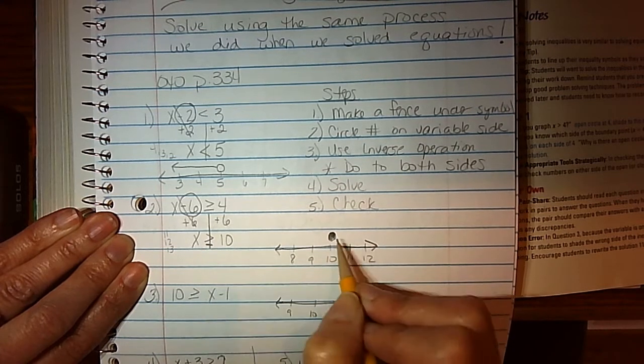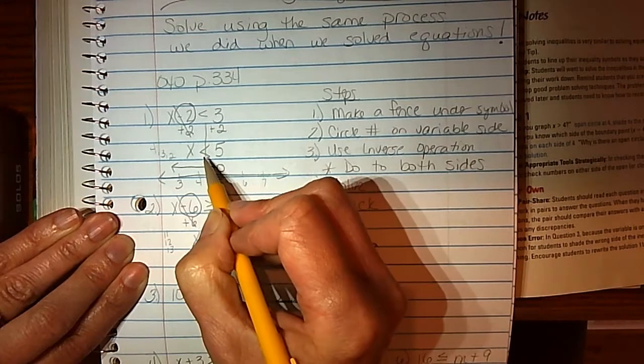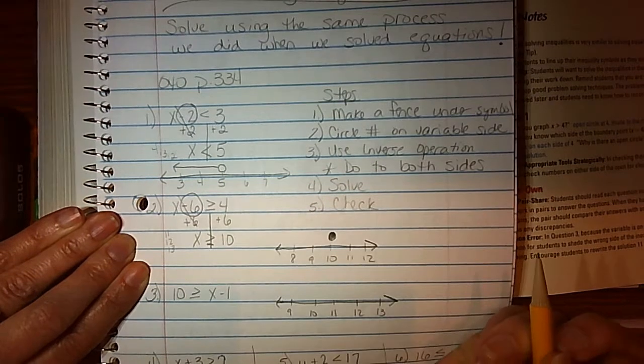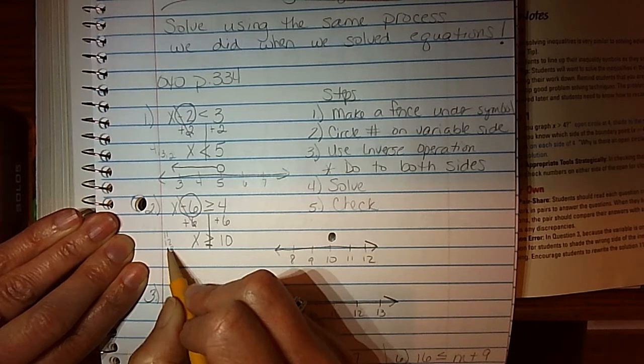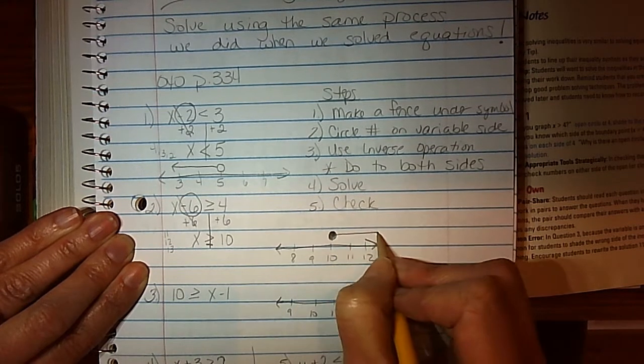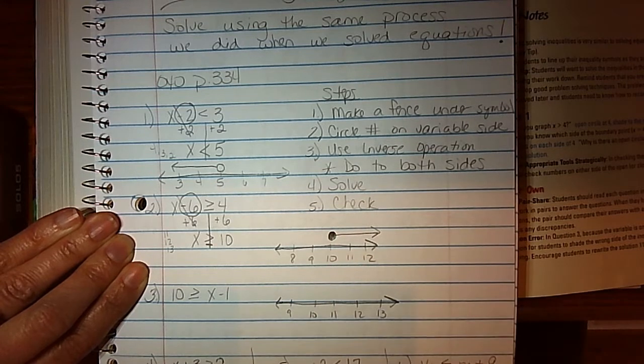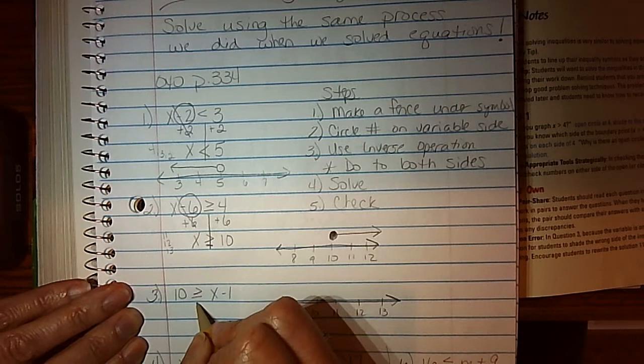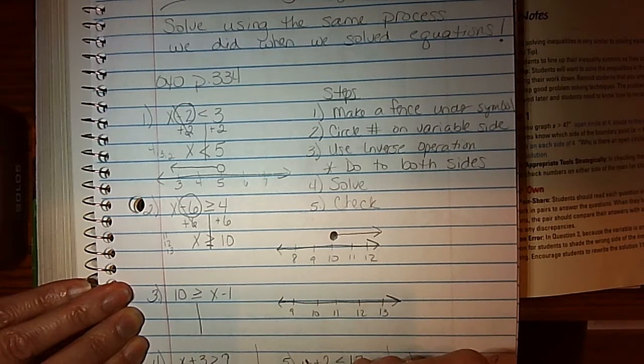Remember, extra line, extra color. No extra line, no extra color. So now I'm going to point my arrow in the direction of the numbers that would make that statement true. And there you go. Let's do one more, number 3. Make your fence under the inequality symbol.